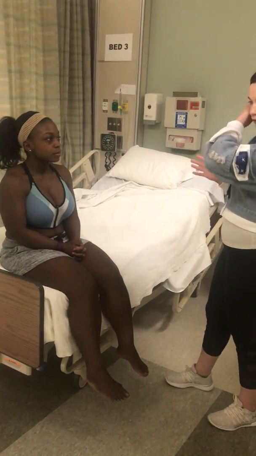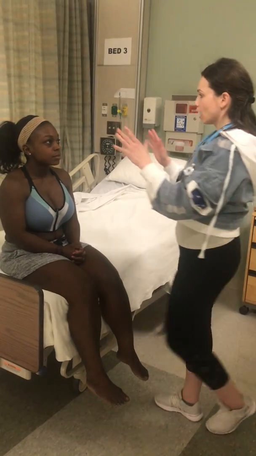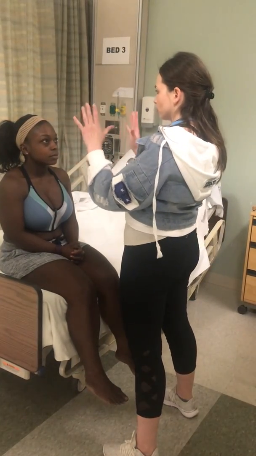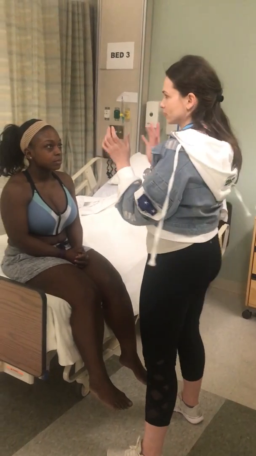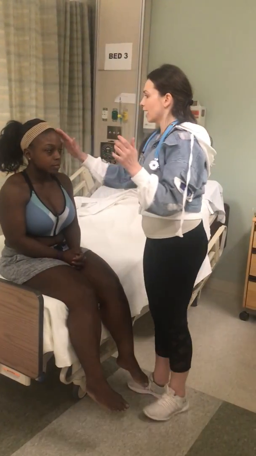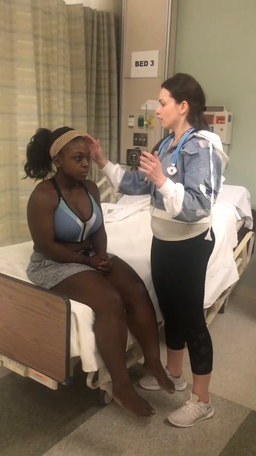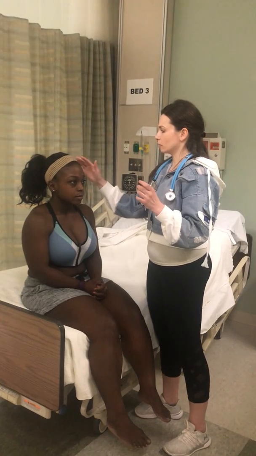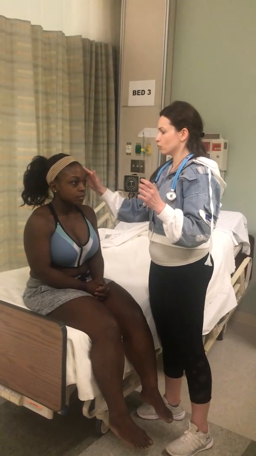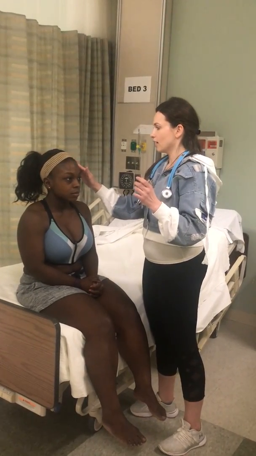Now I will go ahead and do my head assessment. I look at her head, it's symmetrical, appropriate size for her, so I will record it as normocephalic. Then I look at her scalp and assess for any lumps, lesions, or abnormalities, and then I'll palpate it for any lumps, masses, or tenderness.